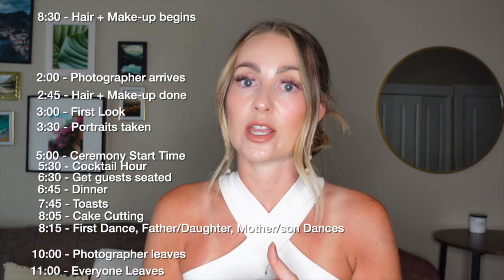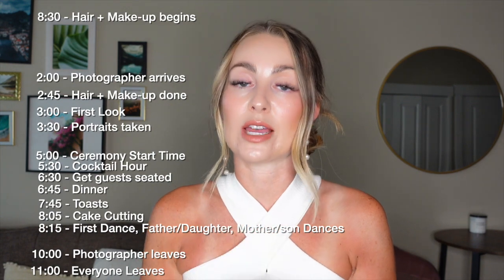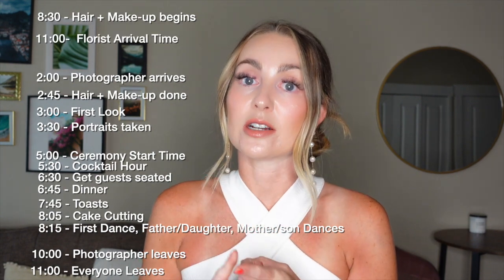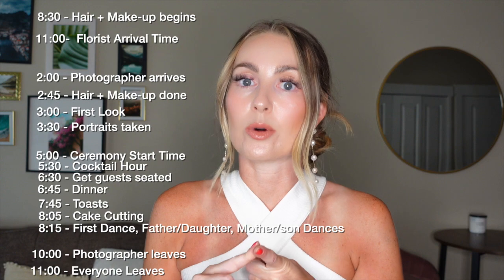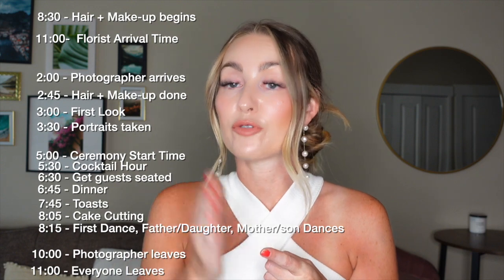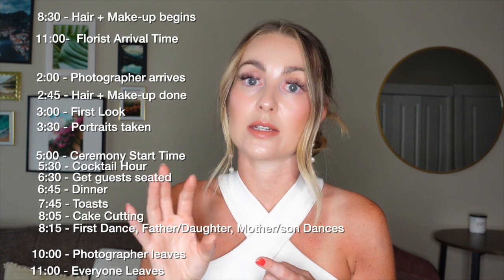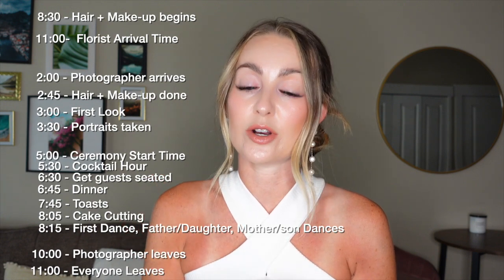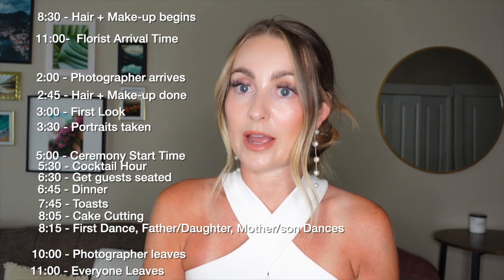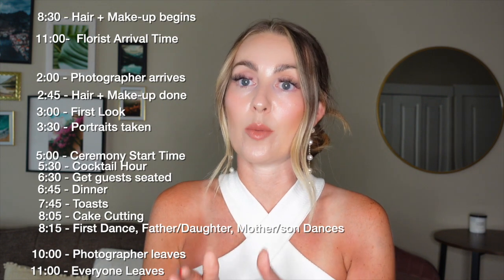The vendors that you want to check in with and make sure you're scheduling their arrival times are your florist, especially if they are delivering and installing. Typically they'll work off of your ceremony start time and your photo start time to make sure that they have your personal flowers like your bouquet and any loose blooms for detail photos on site by that time, and then have everything ready to go by your ceremony start time.